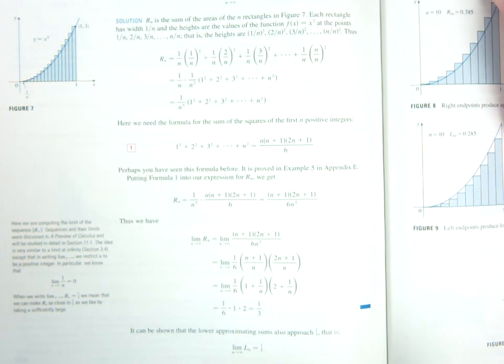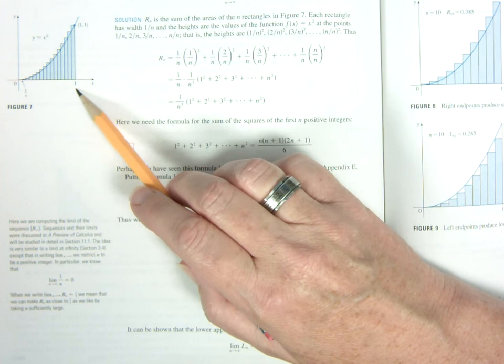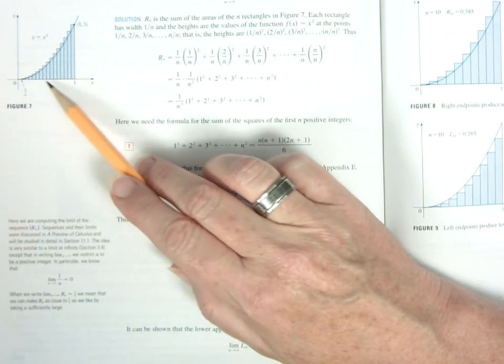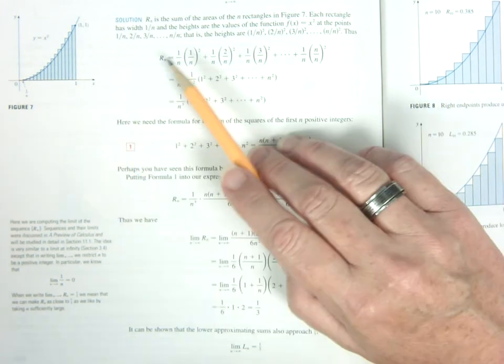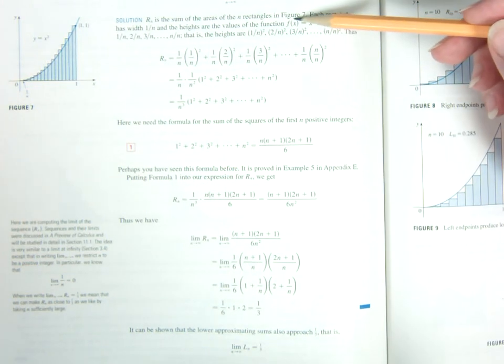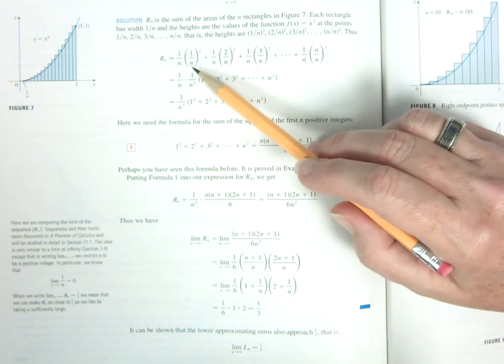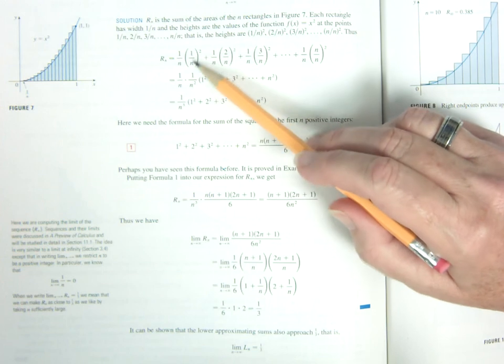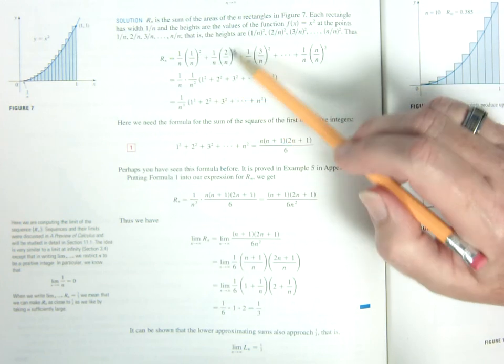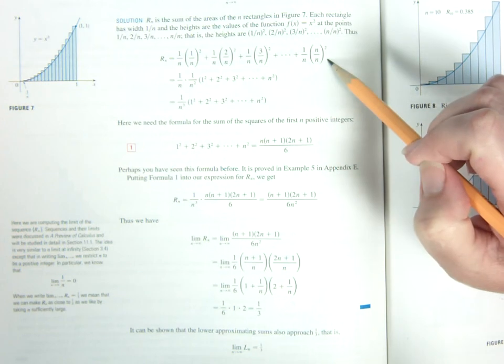If I'm dividing 1 by 10, that's going to be the width of each of my rectangles. And then my height is going to be, if I place that number in for x, x squared. So I have here 1 over n squared, then 2 over n squared, then 3 over n squared. And you can see this definite pattern here.